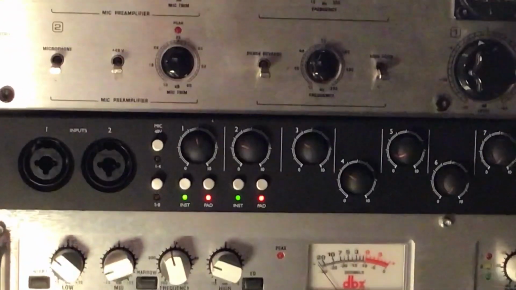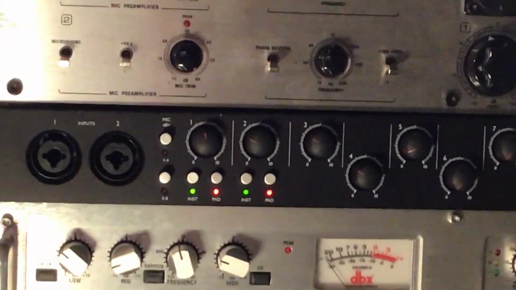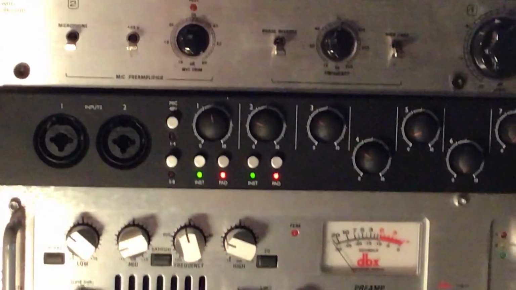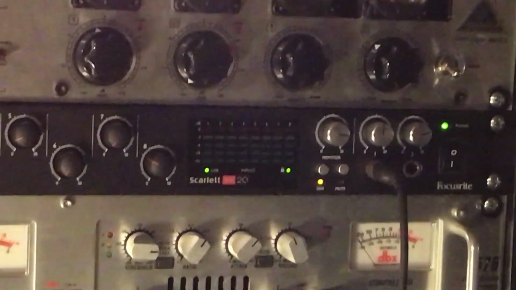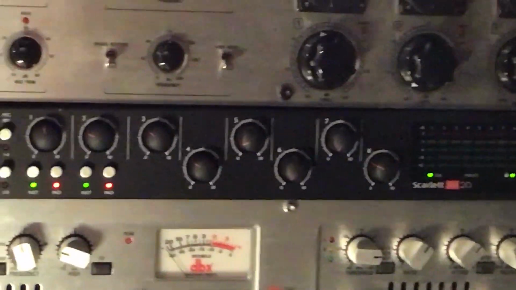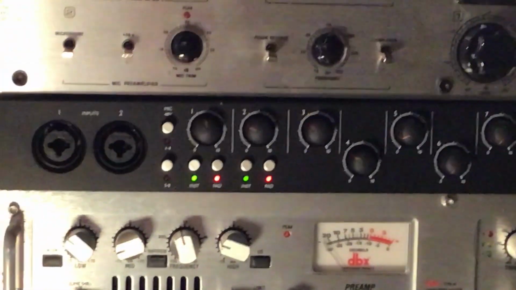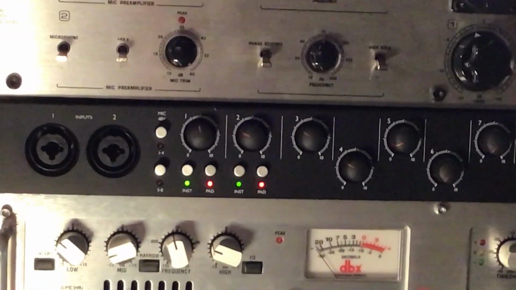Okay, finally now, when I talk about D to A converters, this black rack unit, that is what I'm using. It's a Scarlett Focusrite, and it has the ability to sample at multiple rates. And so when I talk about A to D or D to A converters, that's what I'm referring to.